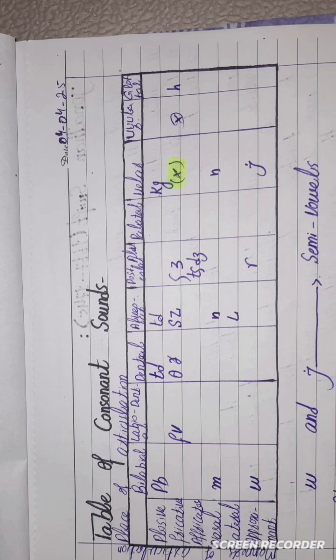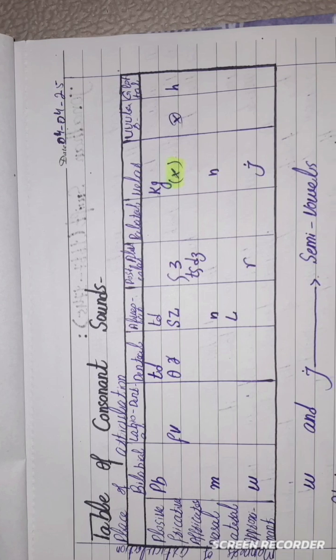K G is velar, and next is fricative, in which F V is labiodental, third is dental, S Z is alveolar, S J is post-alveolar, and this X sign in brackets is a velar sound. H is a glottal sound, and in affricates, J J is post-alveolar. In nasal sounds, M is bilabial, N is alveolar, and ing is a velar sound.